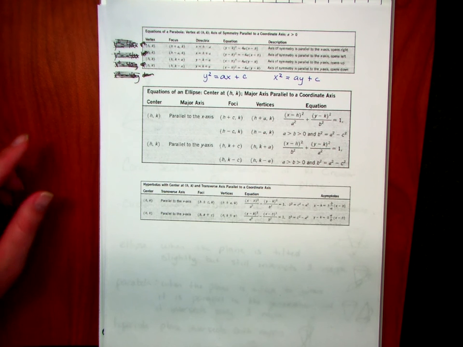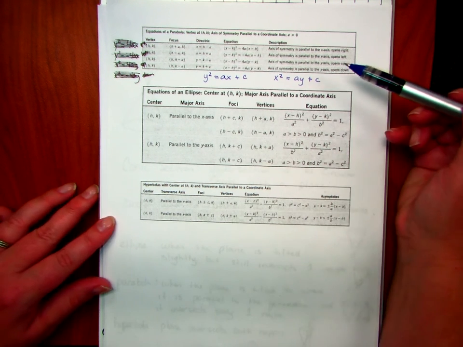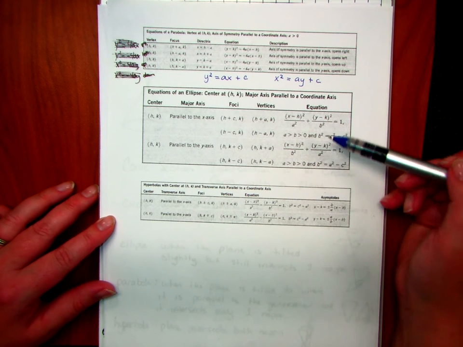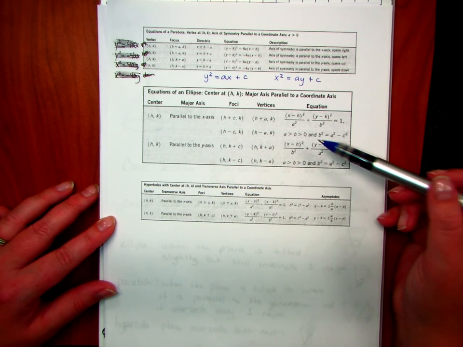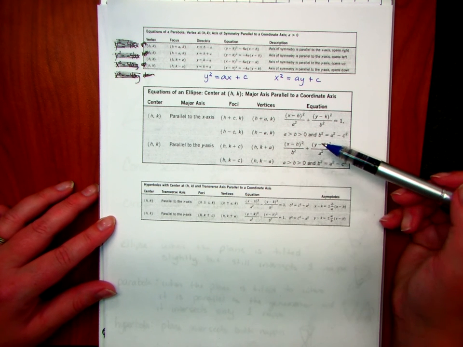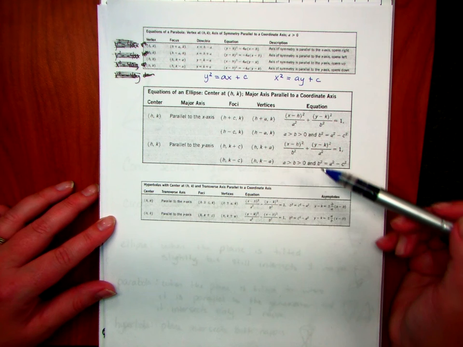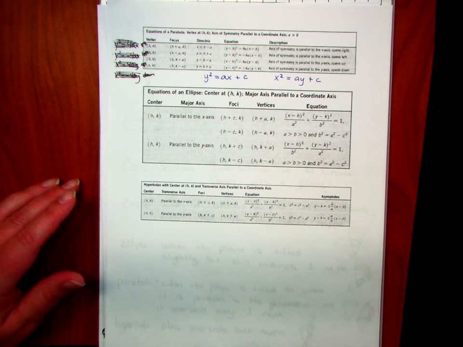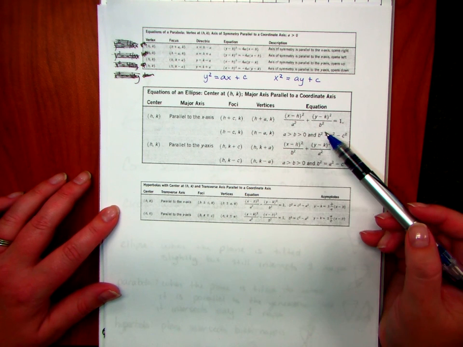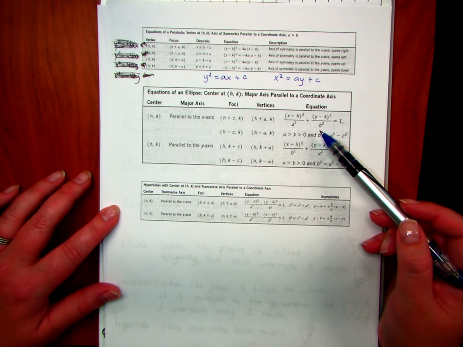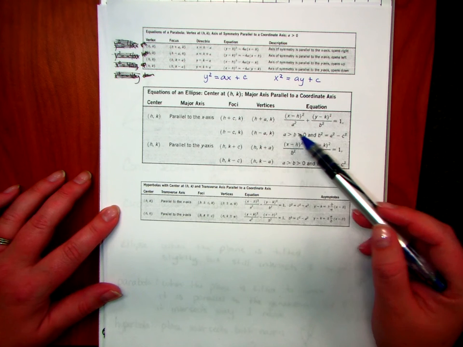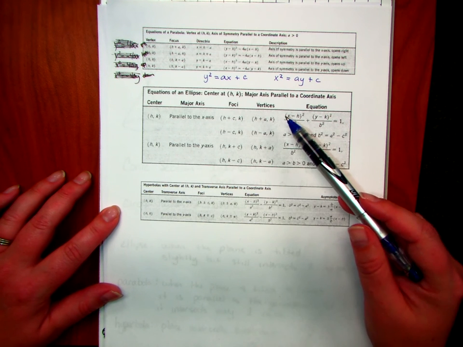Right? So only one variable is squared when you have a parabola. That's the major difference between a parabola equation and the other two. Now on the other two, on an ellipse and a hyperbola, both the x and the y are going to be squared. But what I want you to notice is that in the ellipse equation, here it is in standard form, don't get too scared about it.